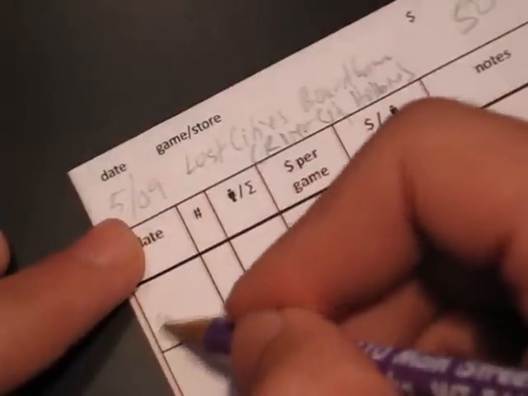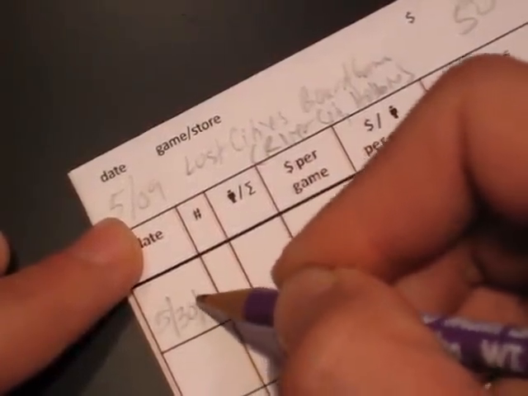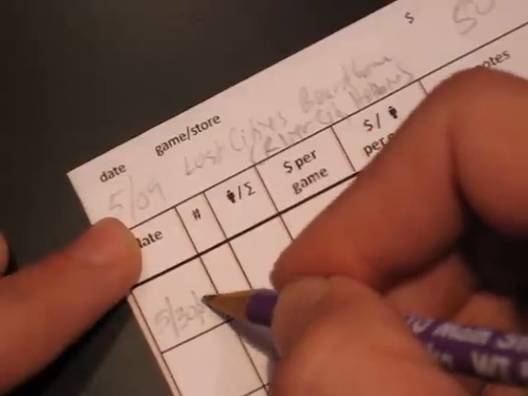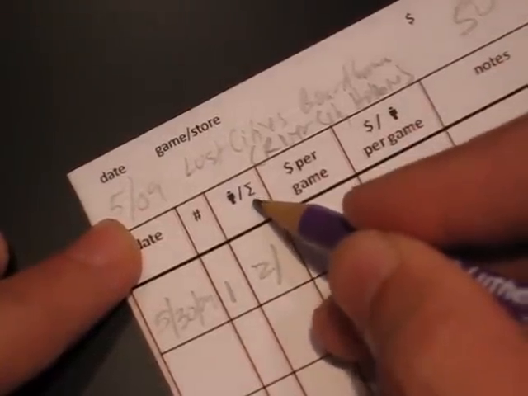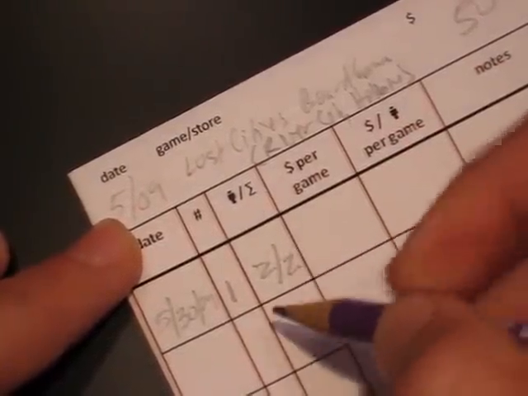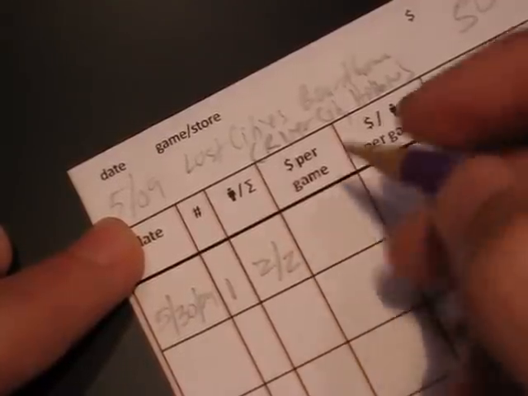Then we just start putting in dates and start logging our games. The system goes like this. I bought it in late May, and I played it on 5/30 of '09. That was the first game. There were 2 players, and this sum mark here means how many players total have played it. Since this is the first game, 2 players means 2 for the sum.